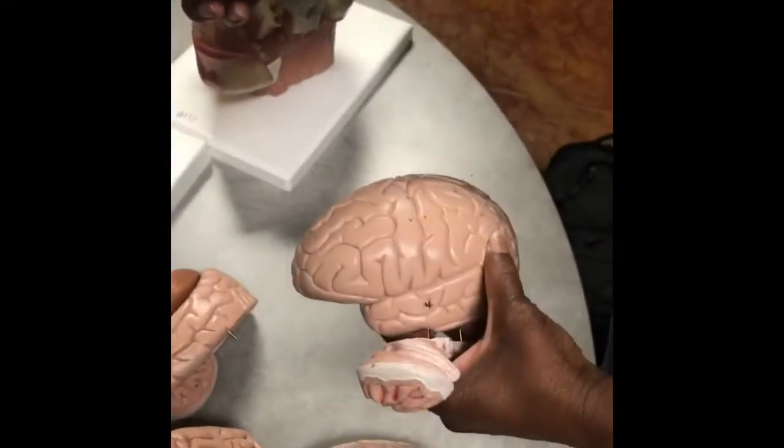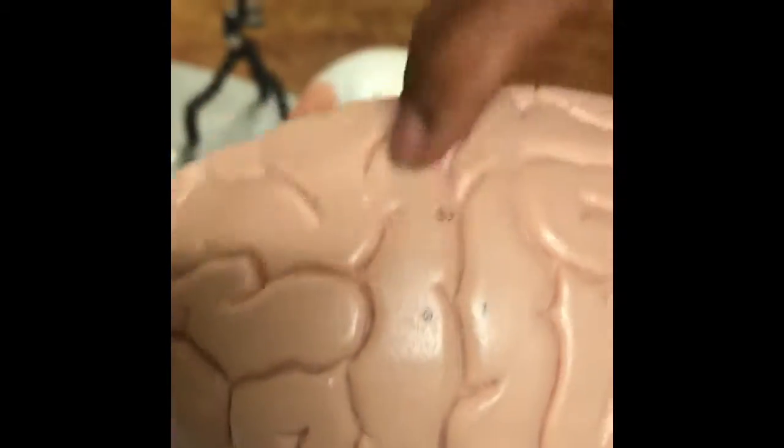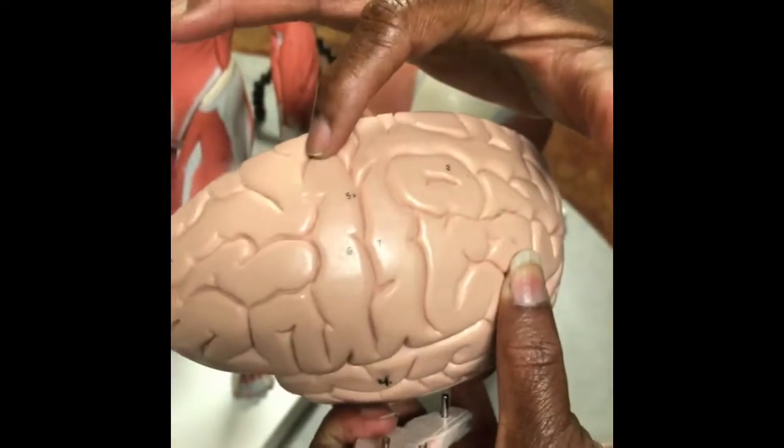The central sulcus, number 5. Here, this is the central sulcus. Then the lateral.